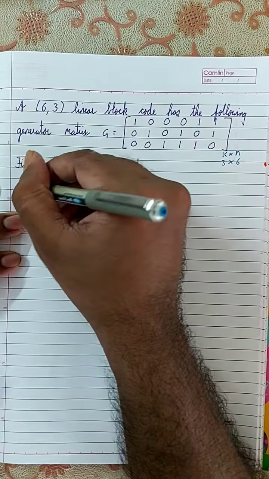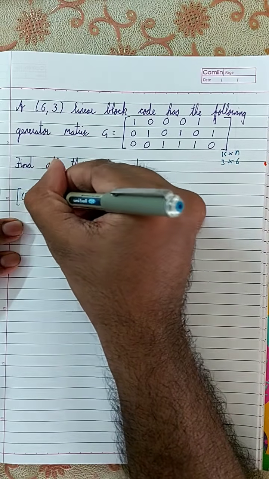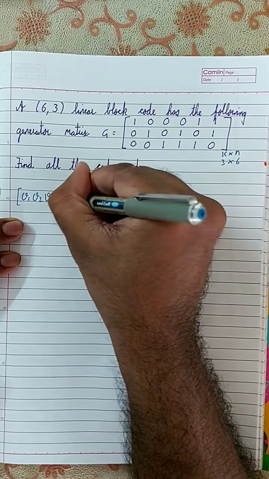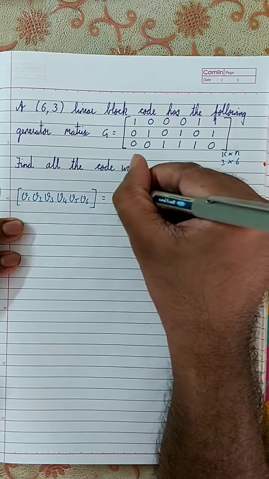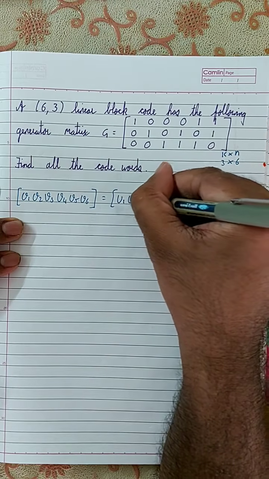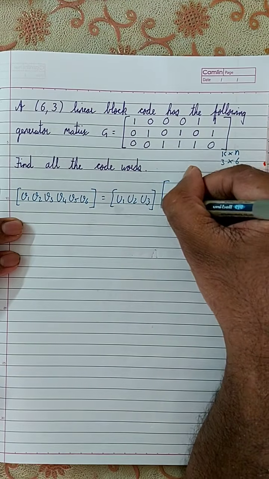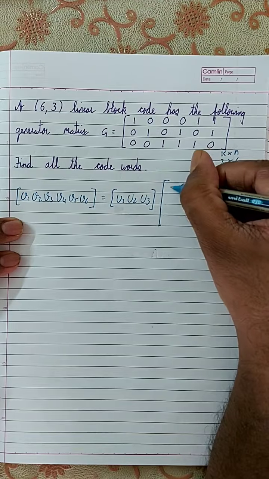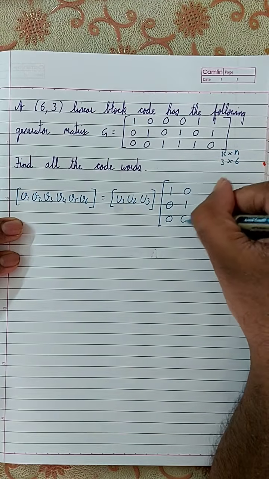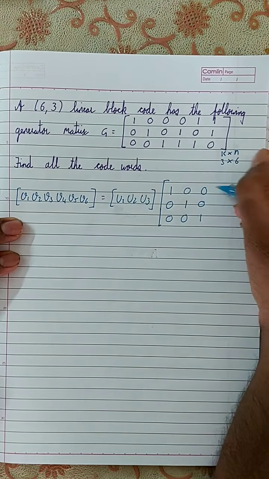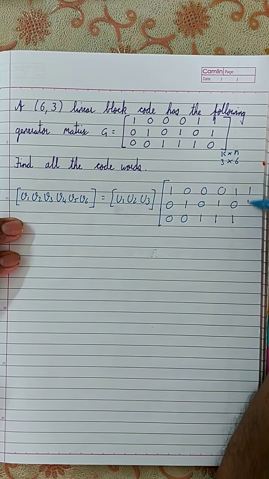So let's do this question. We already know that this is a (6,3) block code. V1, V2, V3, V4, V5, V6 is equal to U1, U2, U3 into the G matrix, which is 1, 0, 0, 0, 1, 0, 0, 0, 1, 0, 1, 1, 1, 0, 1, 1, 1, 0.